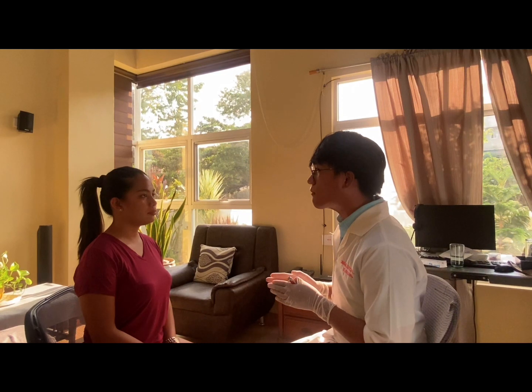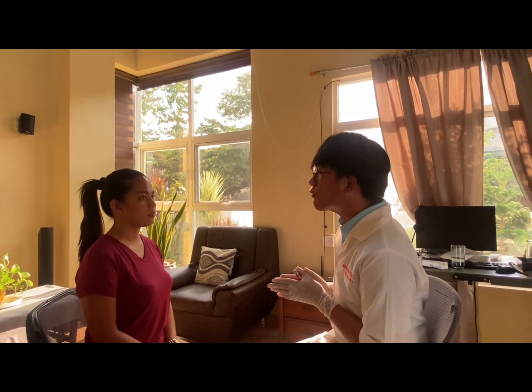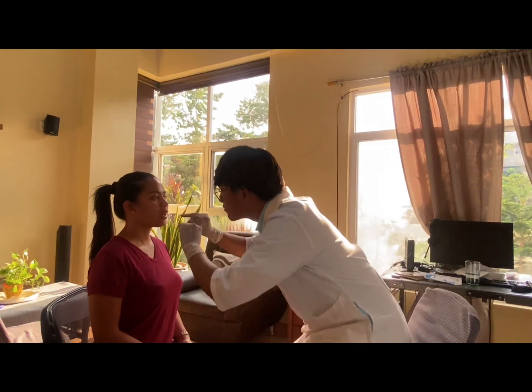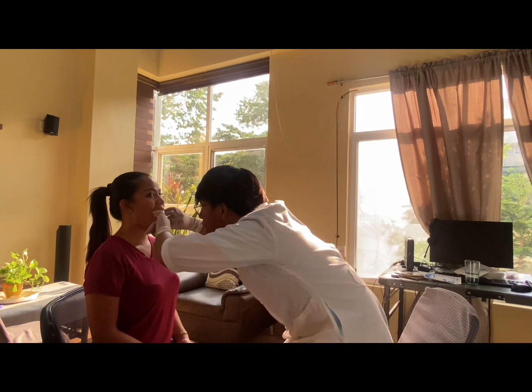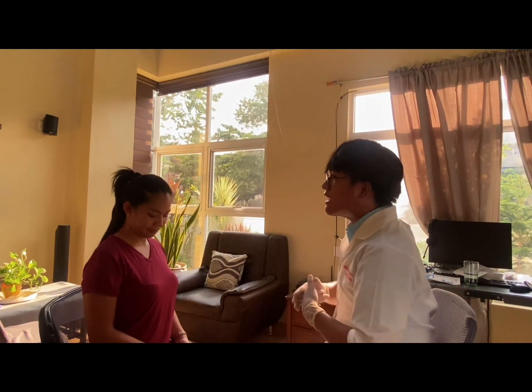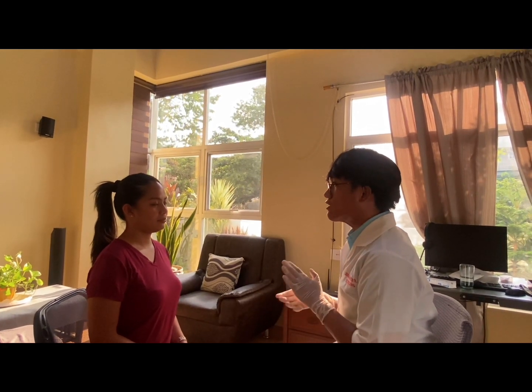Now, I'll inspect and palpate the inner lips and buccal mucosa po for color, moisture, texture, and presence of any lesions. Okay, as I observe, the inner lips and buccal mucosa po is pink and moist and smooth.